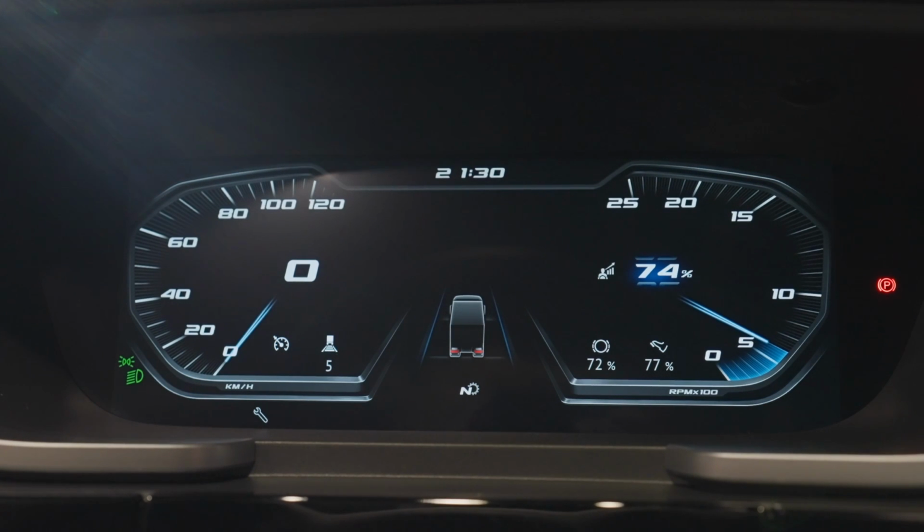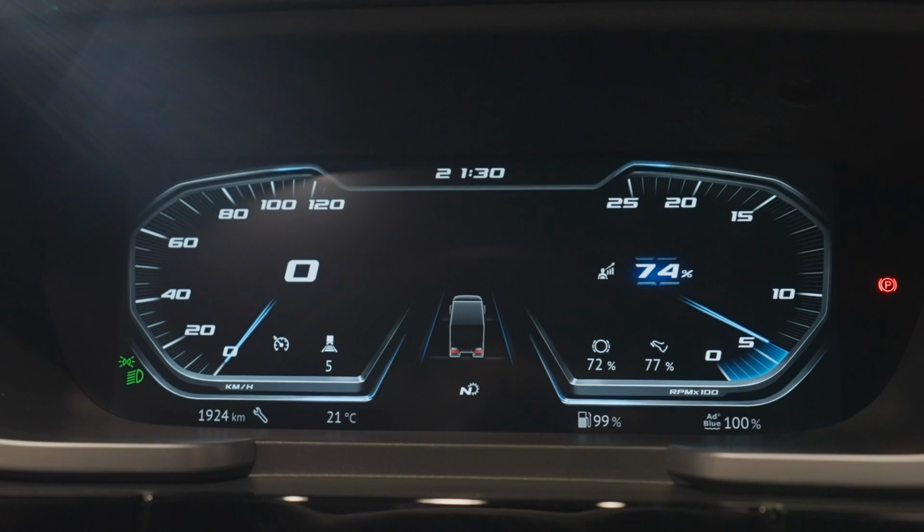Gauge view and favourites, increasing the amount of information shown. And complete driving overview screen, where all the information is made available. As you can see, this provides a lot of details about the truck.